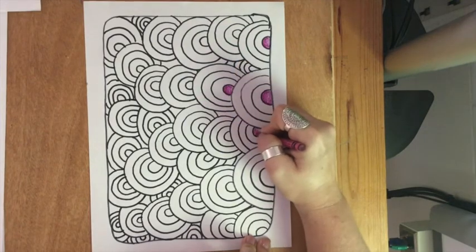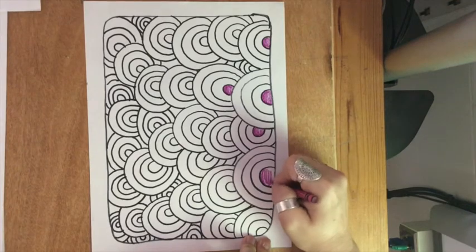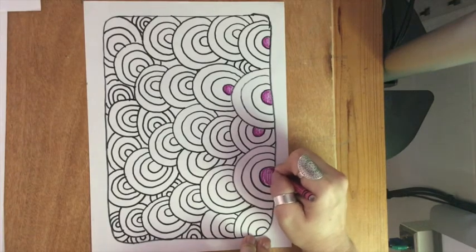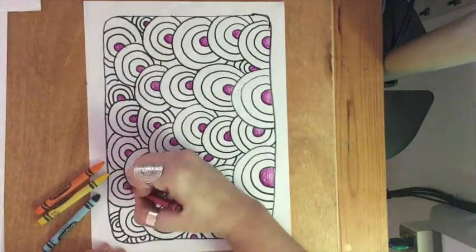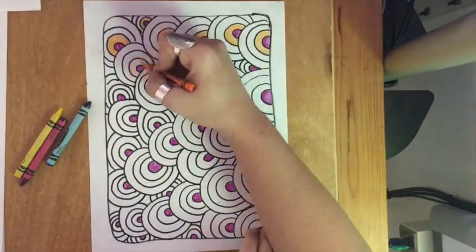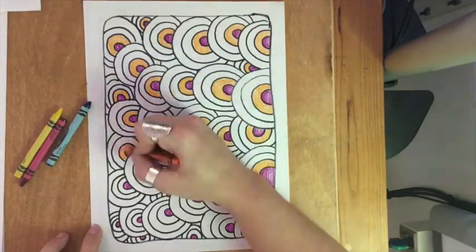It's easiest if you start with the small curves first in all of your arches. That way you can see where they are. There are a lot of them. Then choose your next color. Color the second curve above the first in every single one of the arches.